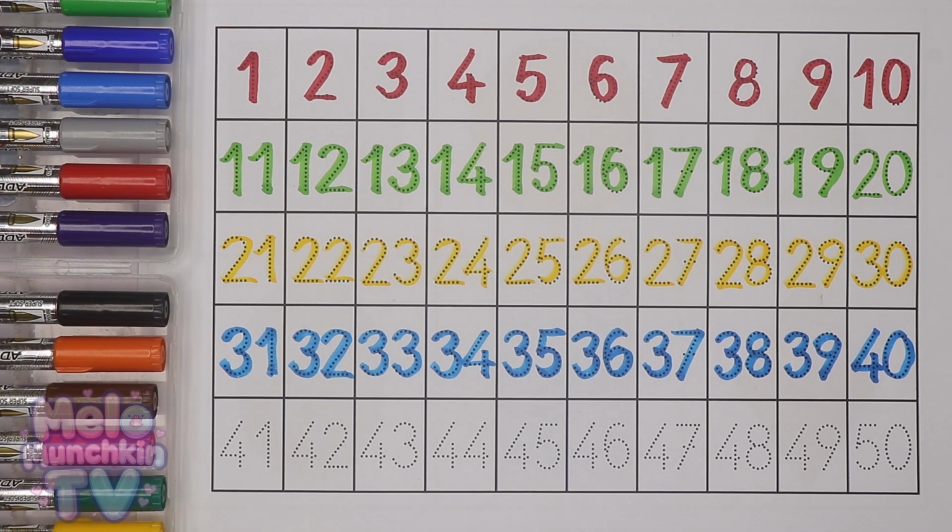Okay, so let's repeat once again. This one is 3, 1, 31, 3, 2, 32, 3, 3, 33, 3, 4, 34, 3, 5, 35, 3, 6, 36, 3, 7, 37, 3, 8, 38, 3, 9, 39, and 4, 0, 40.